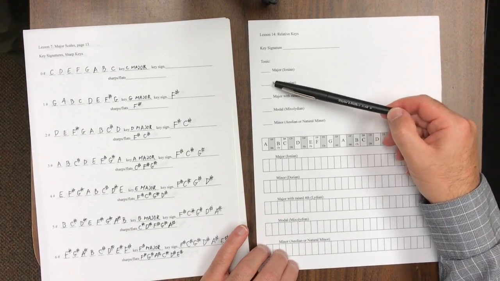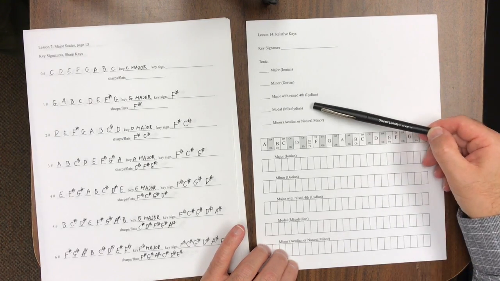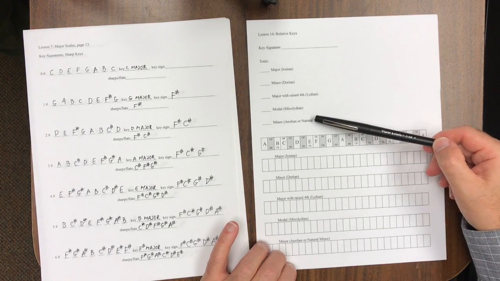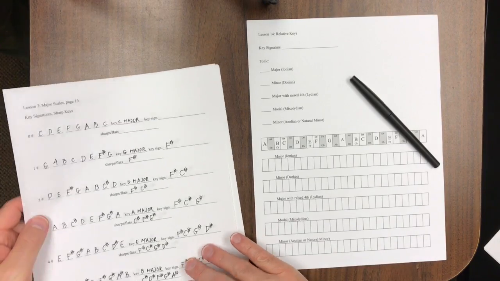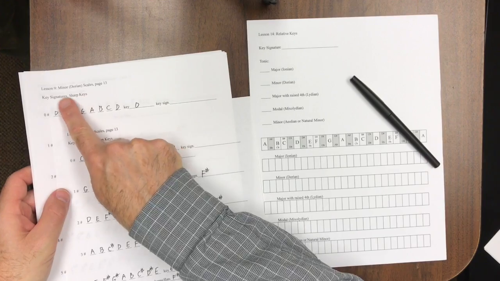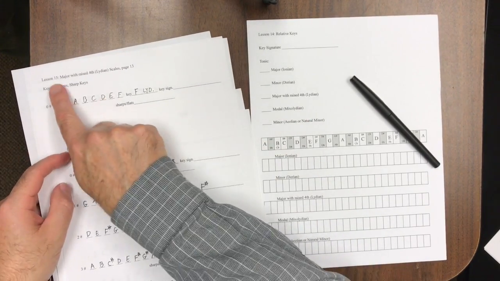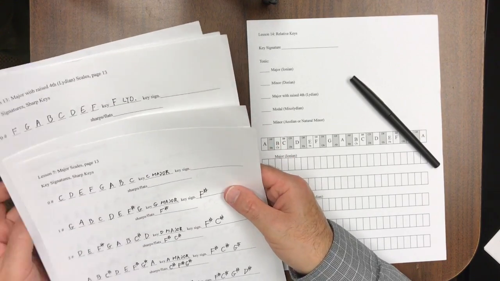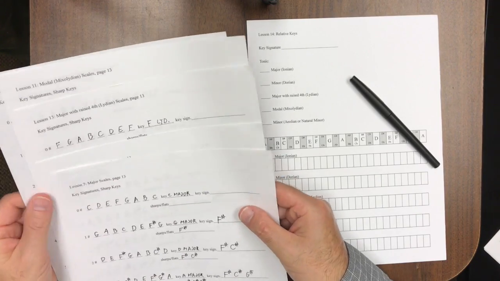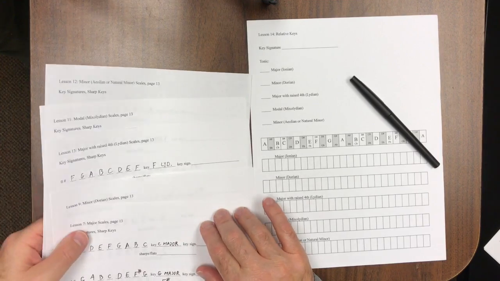First the major, and then the minor Dorian, then the major with the raised fourth, then the modal or mixolydian, and then the minor in the Aeolian or natural minor form. So I have those here. This is the major, and then down the next one is the minor Dorian, and the next one is the major with the raised fourth or Lydian, and the next one is the modal or mixolydian, and then finally this very last one is the minor in the Aeolian or natural minor form.